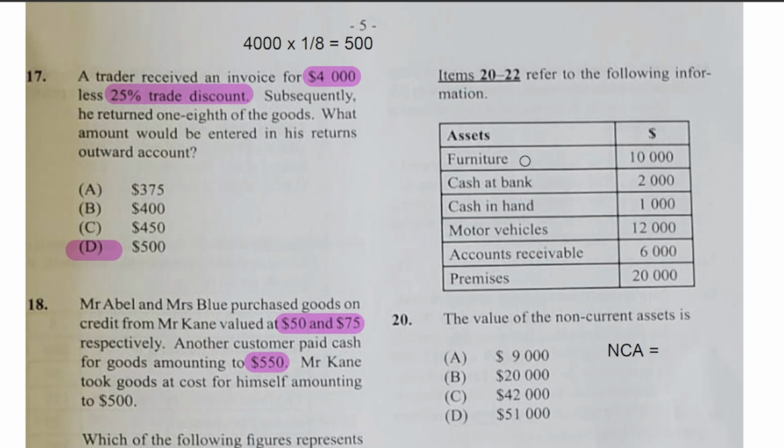These are assets that will last for more than one accounting period, or an accounting year. So first we have furniture. Cash at bank, this is a current asset. Motor vehicle, non-current. Accounts receivable, you expect people to pay you in a short period of time.